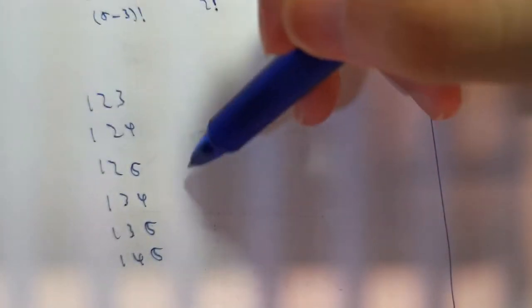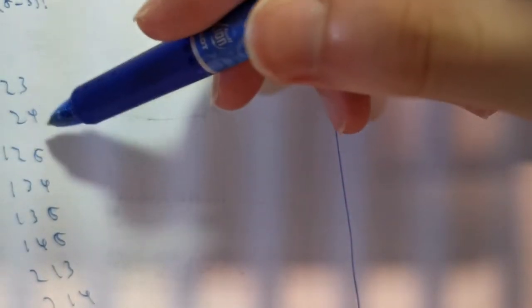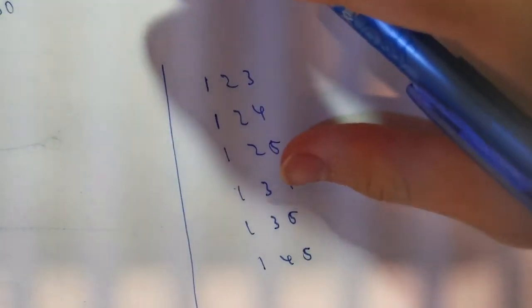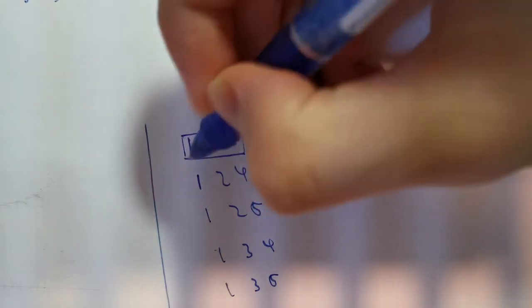What I want to do is the same thing as just now, where I created 2 lists. One is a list where the order matters, like 1, 3, 1, 4, and one is where the order doesn't matter. But I think the first list will be quite tedious, so let's basically brute force a few numbers here: 1, 2, 3, 1, 2, 4, 1, 2, 5, 1, 3, 4, 1, 3, 5, 1, 4, 5.